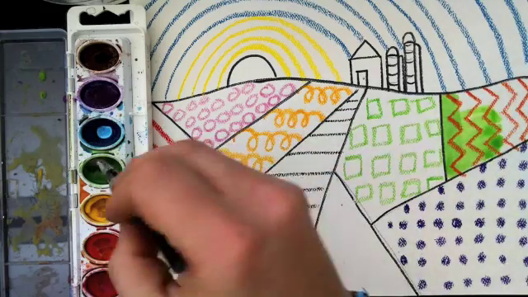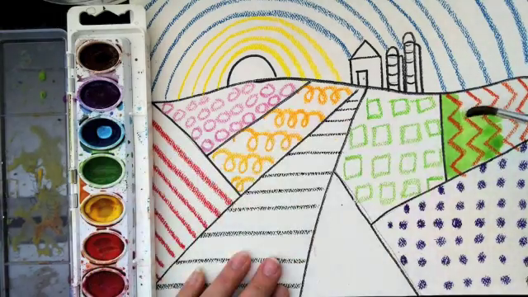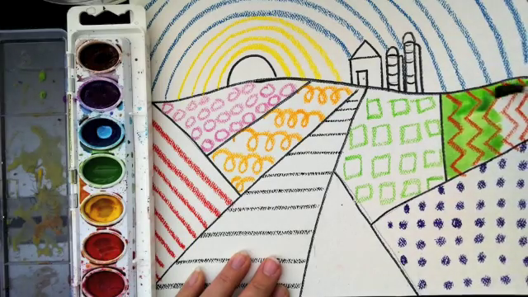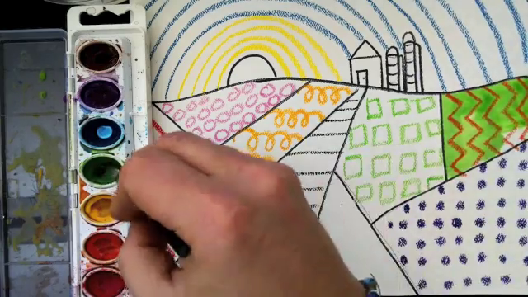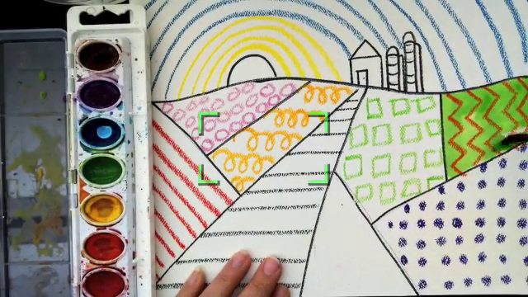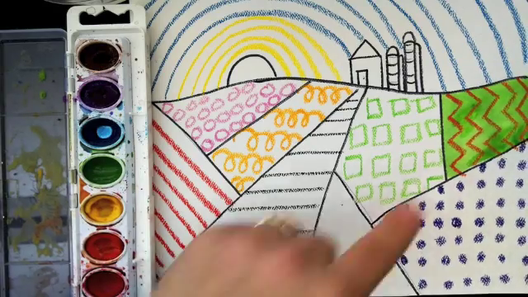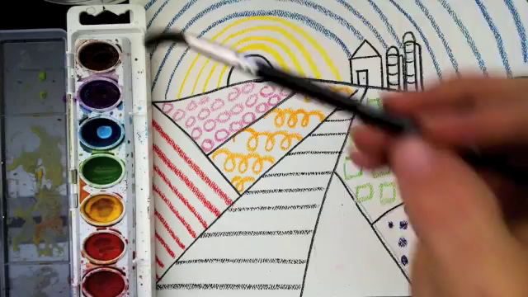Remember, oil pastels and watercolor paints don't get along very well. So when the watercolor paints go on top of them, the oil pastel says, "Hey, get off from me, this is my space." So it pushes it right off from there. So we can still see the oil pastels really, really well.